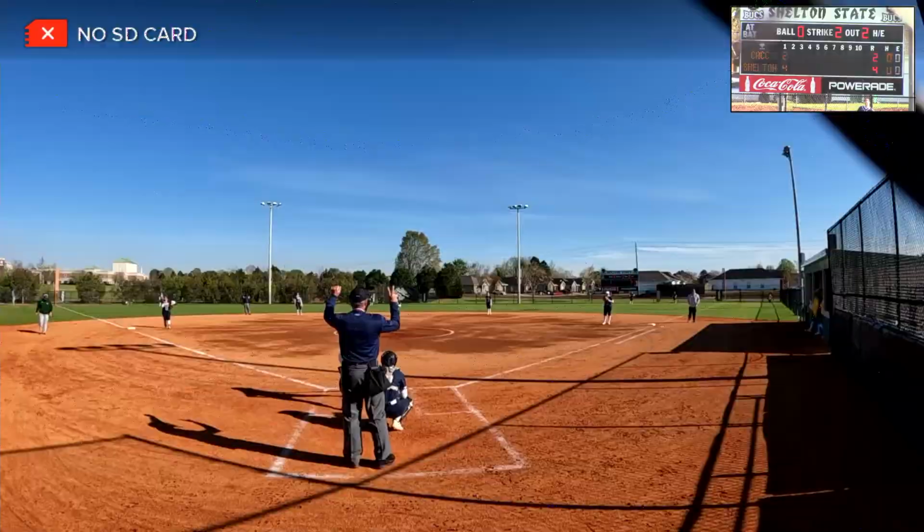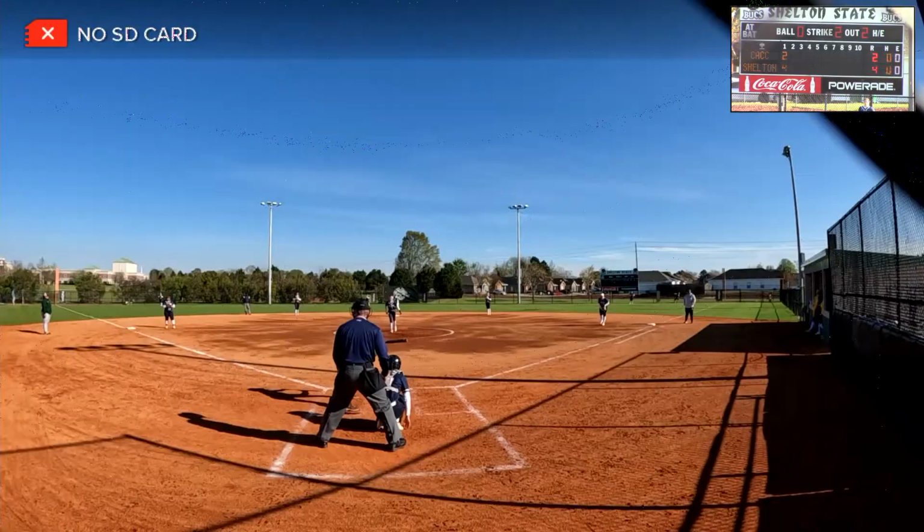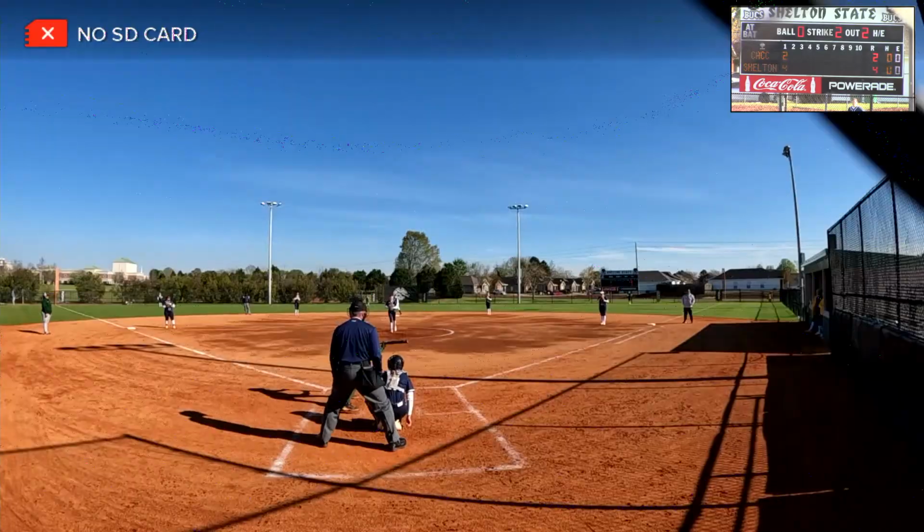So the two-run double by Katie Fife and the two-run single by Maddie Wallace has Shelton State on top 4-2 here in the first.